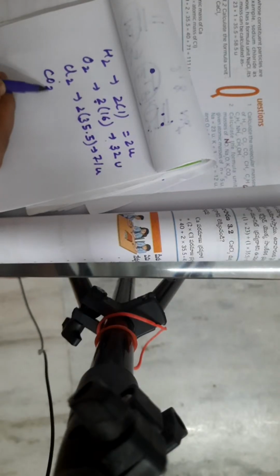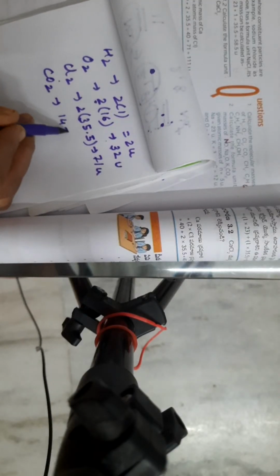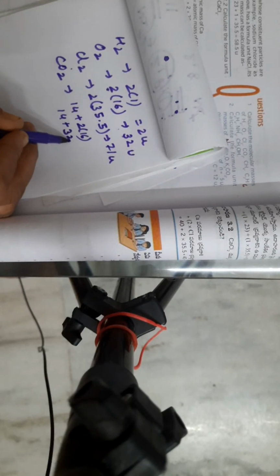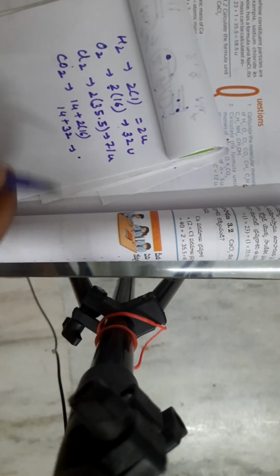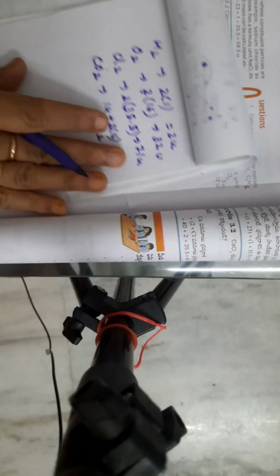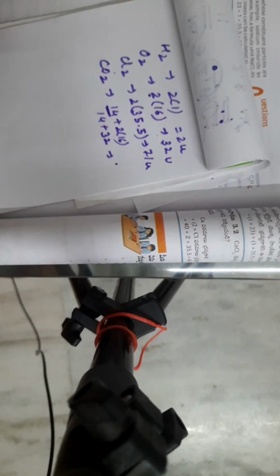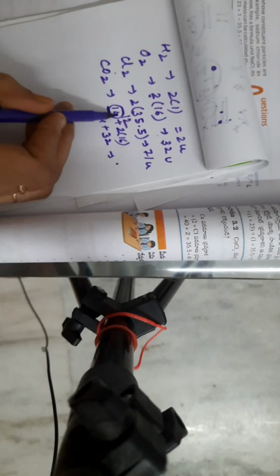Now for carbon dioxide, C is 14, 2 for oxygen, thus it is 14 plus 32. Okay, this was a mistake I was making in the previous session also. Carbon's atomic mass is 12. So 12 plus 32, it's 44.